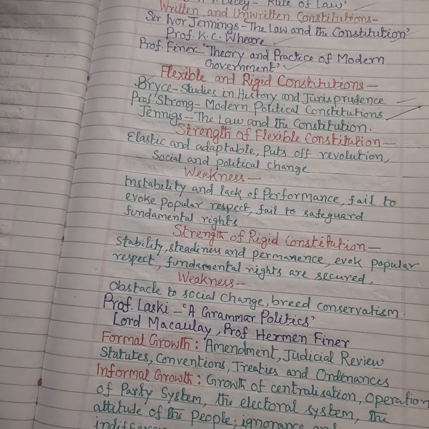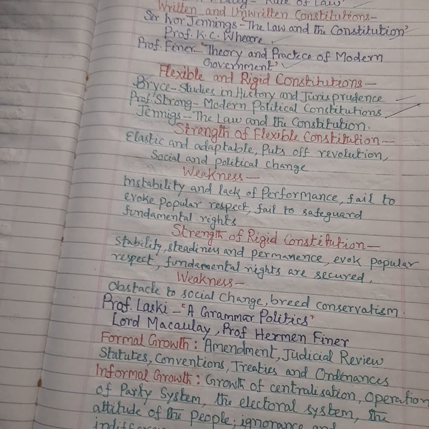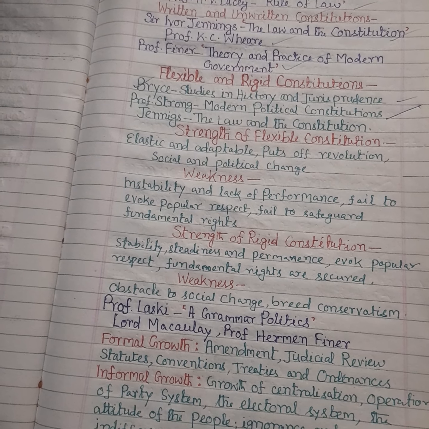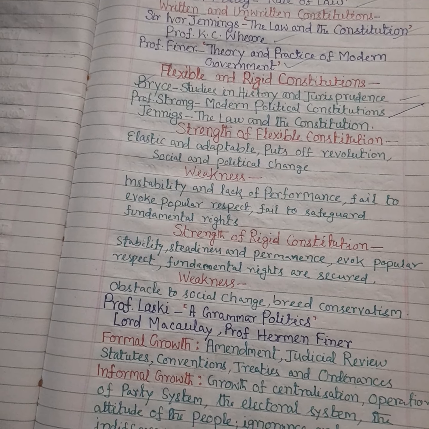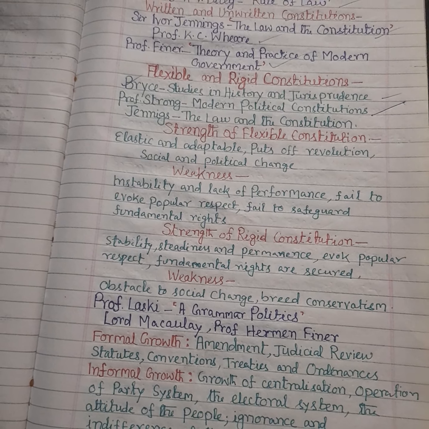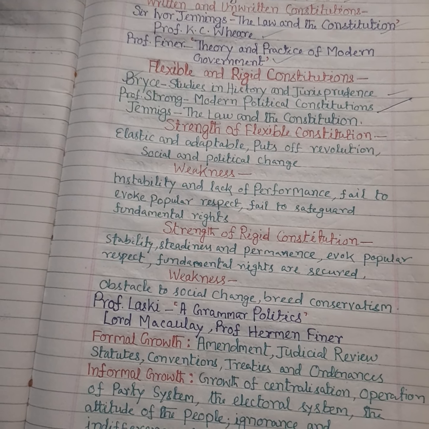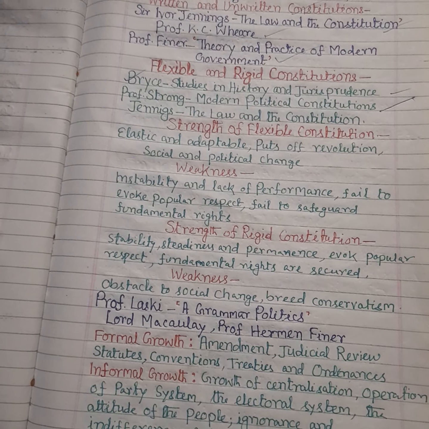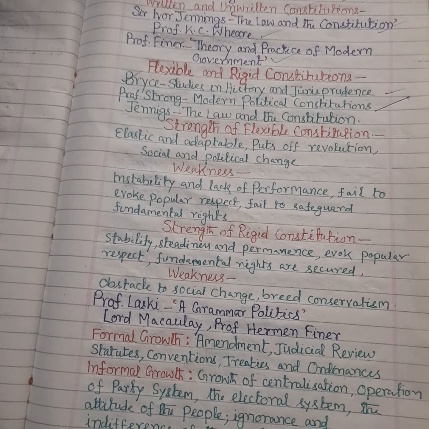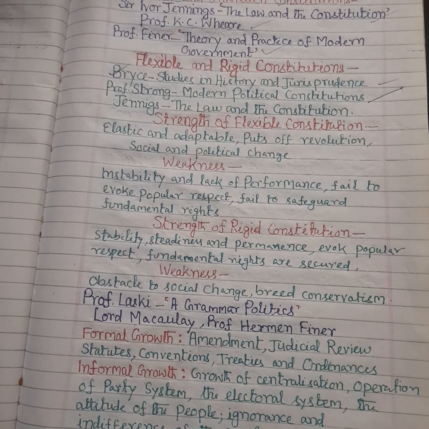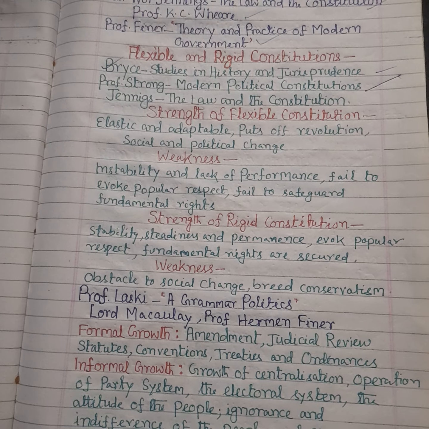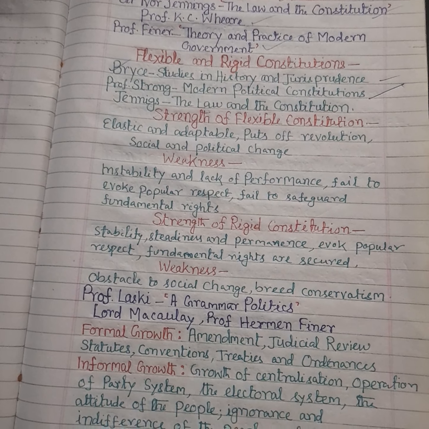The flexible constitution does not make any distinction between these two processes, in the sense that both constitutional law and ordinary law are enacted in the same way. But a rigid constitution makes a clear distinction between the two processes by providing for constitutional lawmaking a procedure different from that followed in ordinary lawmaking.